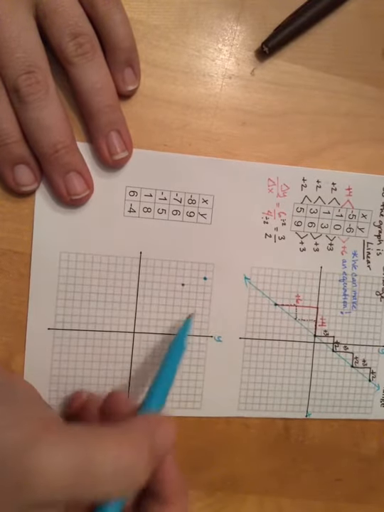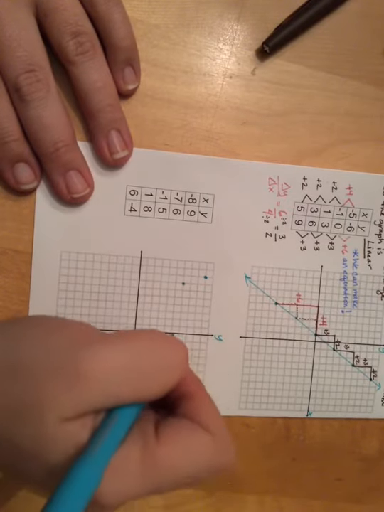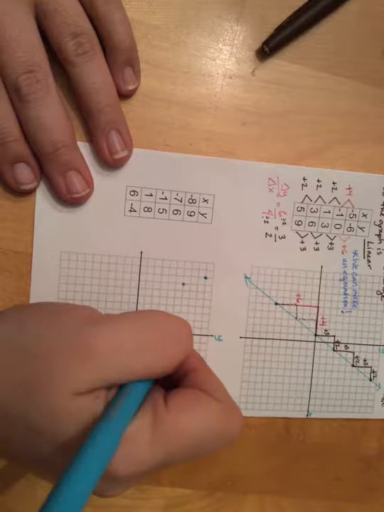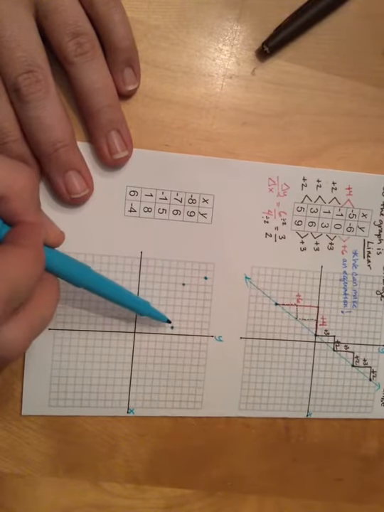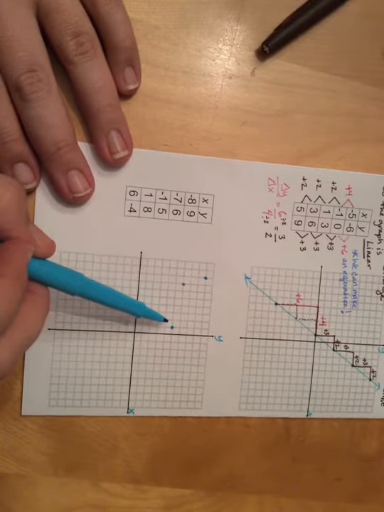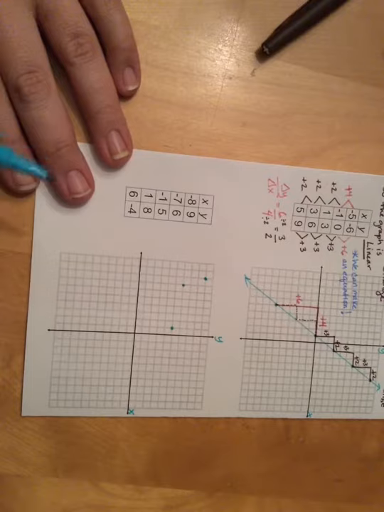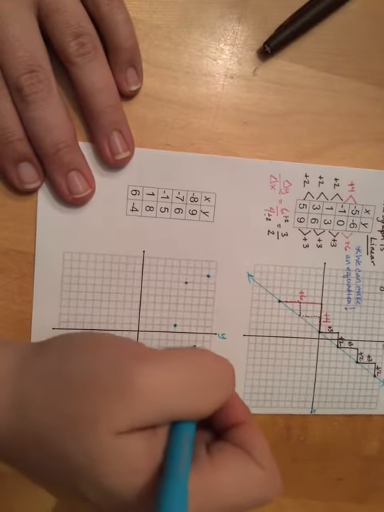So far, if I connected those two, I'd have a straight line. Negative 1, 5, though, when I look at this one, it's way over here. Those 3 points clearly do not make a straight line. Something is off. I either made an error when I graphed it, or maybe this is not a constant rate of change. Next point would be 1, 8, and that's going to be here.